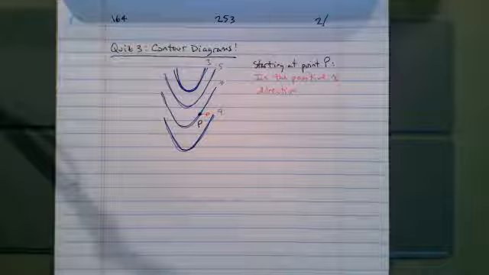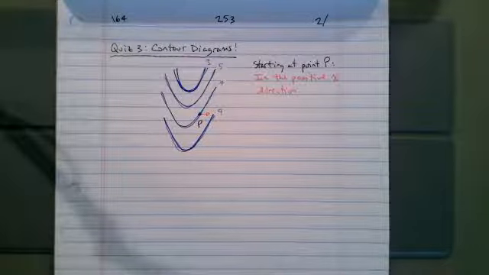In quiz 3, we have a contour diagram, and I have a bunch of questions about the signs of fx and fy. So looking at point P, the question is, tell me about the signs of fx and fy. Look at the first derivatives in the x direction and the y direction.